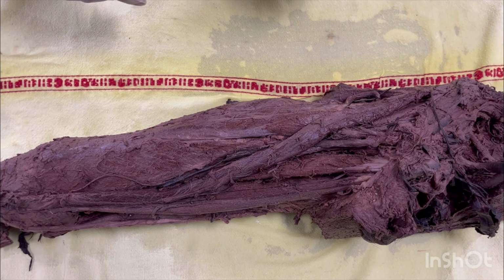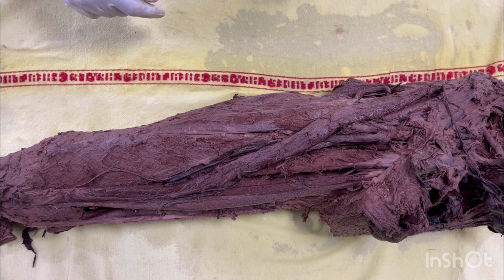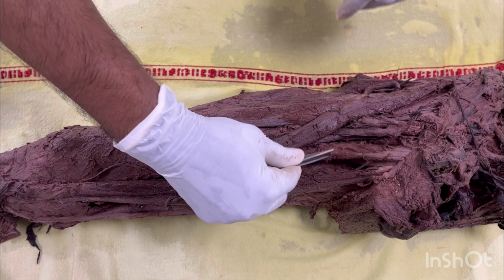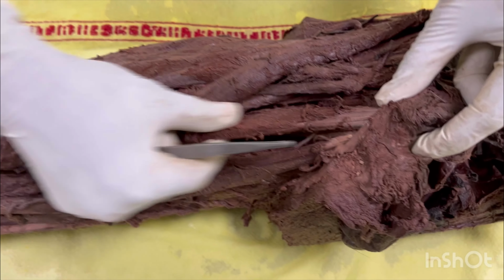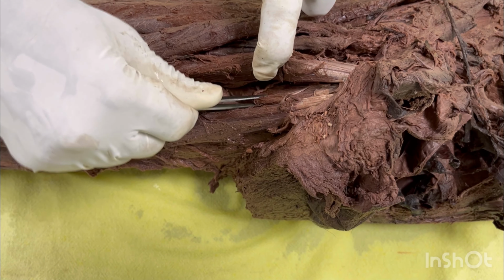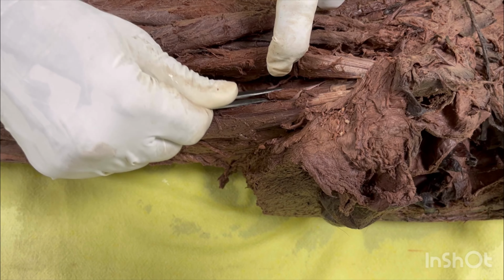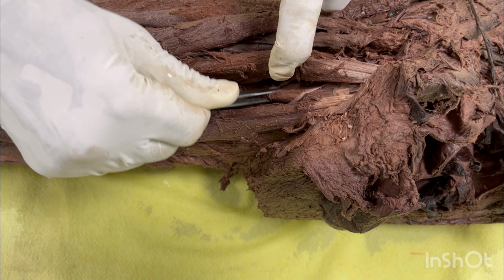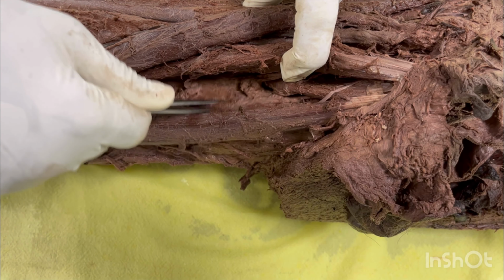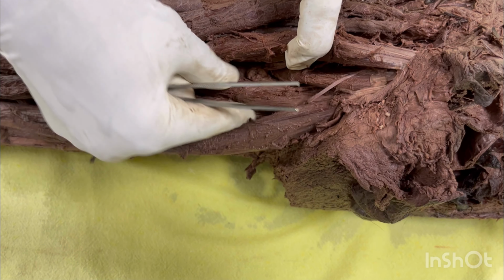The medial compartment, or the adductor compartment of the thigh, contains the adductor muscles. This one is the adductor longus. Deep to the adductor longus, this one is the adductor brevis. This is one of the small muscles, that is the brevis. Brevis means short, longus means long, and this one is the adductor magnus. Magnus means big.